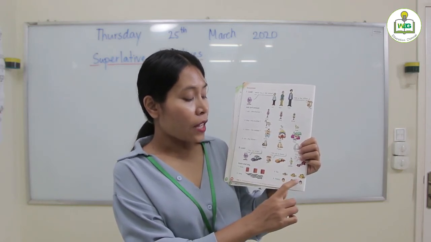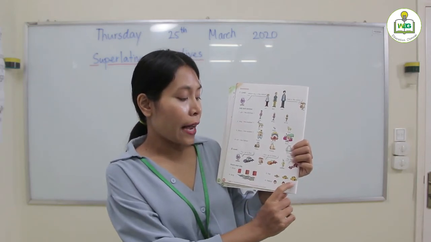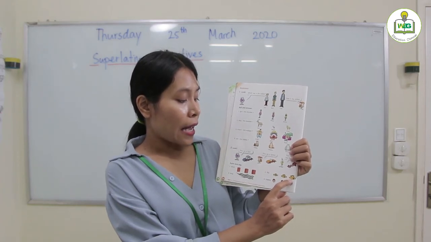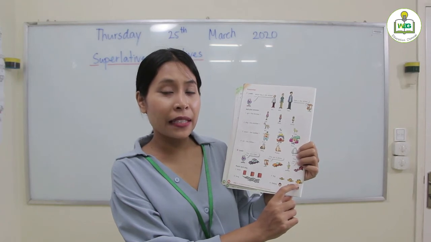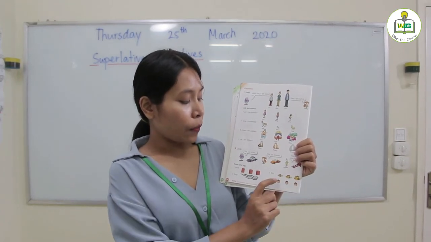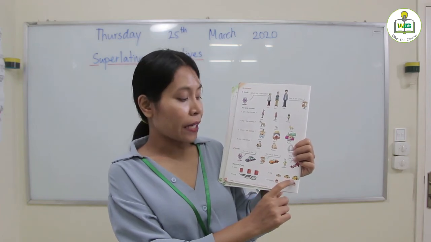And if you compare the three together, you would say this castle is the biggest, the biggest castle. So, big, bigger, and biggest.